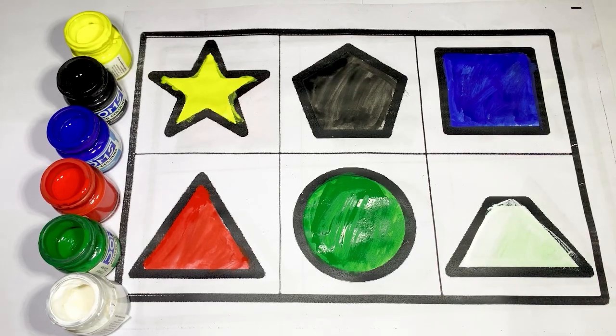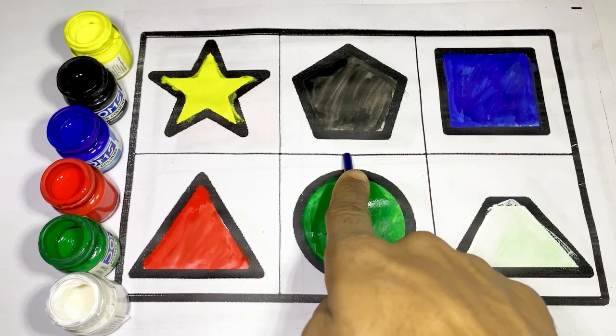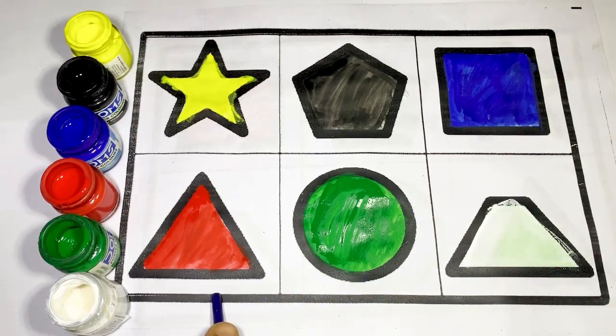Kids, today we drew star, pentagon, square, triangle, circle, trapezium.